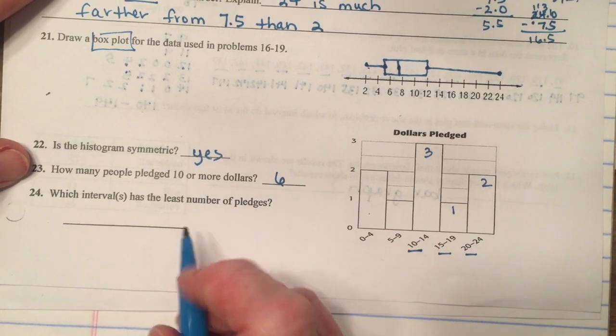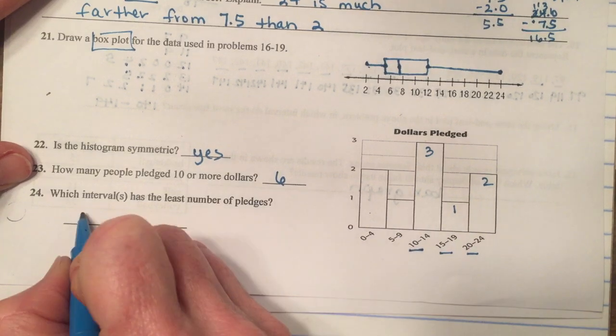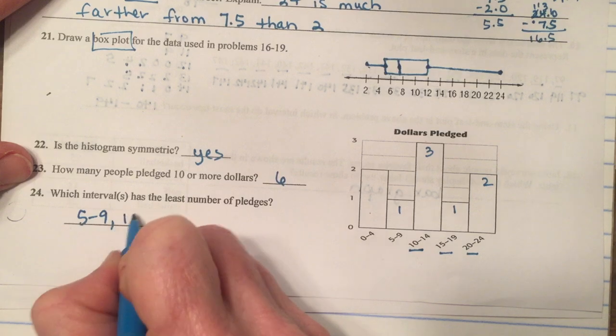24 asks which interval has the least number of pledges. Well, there are actually 2 of them, so I'm going to list both. 5 through 9 has 1 person, and so does 15 through 19.